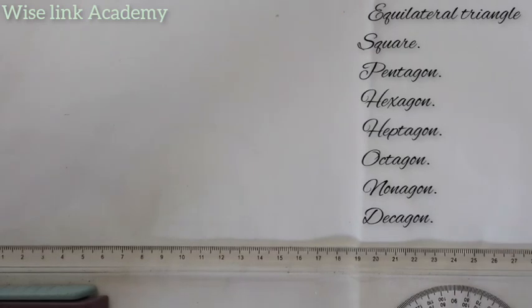Number two is a square. Why is it a square? It has four sides. After a square, we have the pentagon, that's five sides. We have a hexagon, a heptagon, an octagon, a nonagon, and a decagon. As you can see at the right corner of the screen, there are a number of sizes.